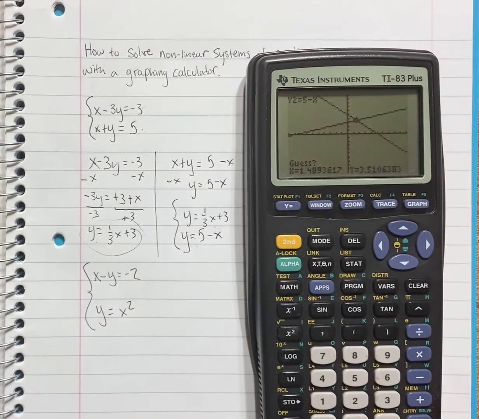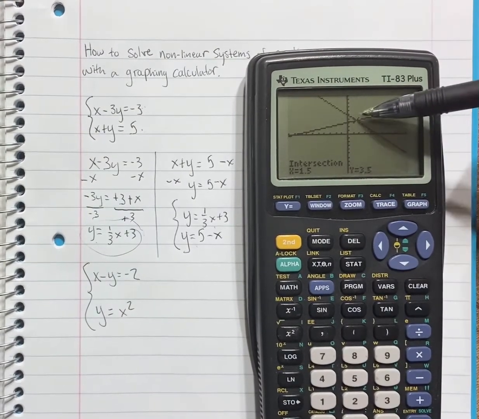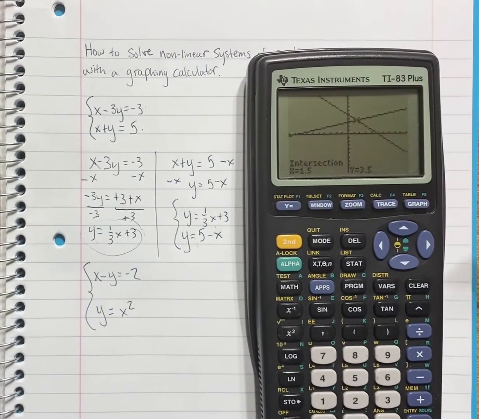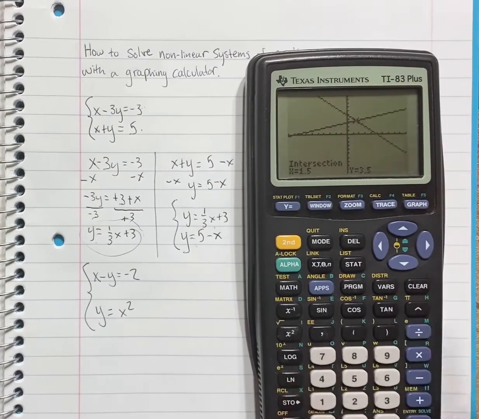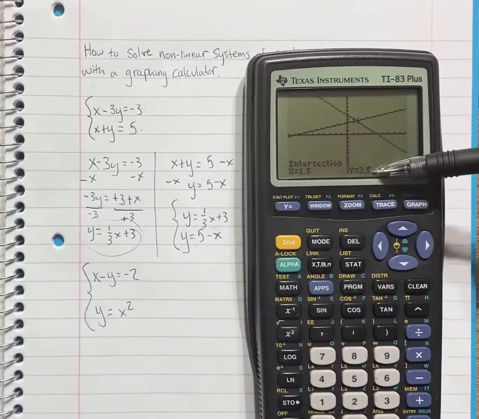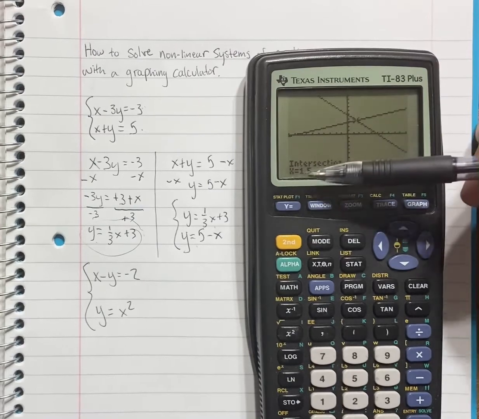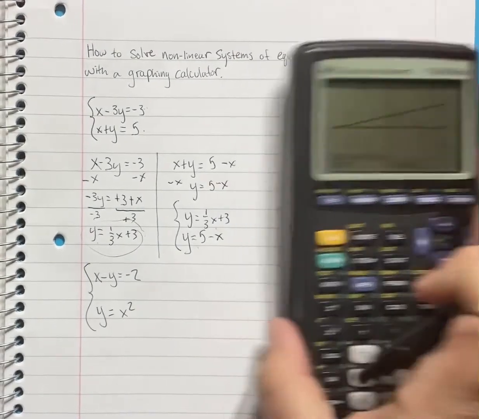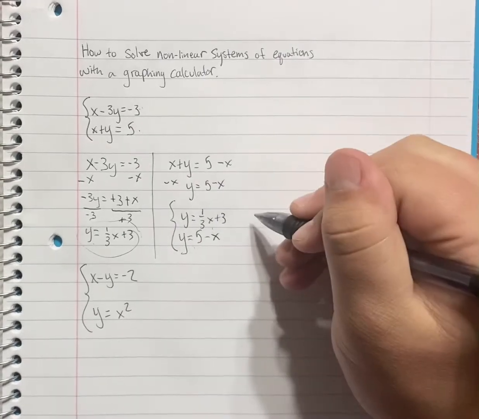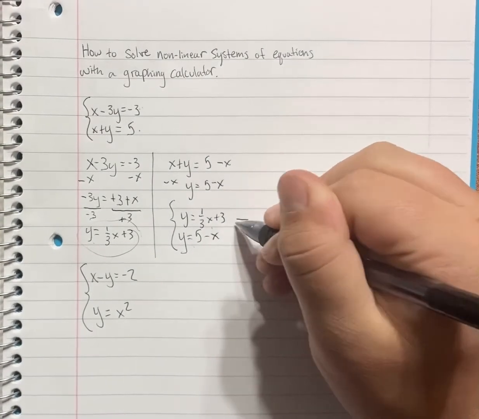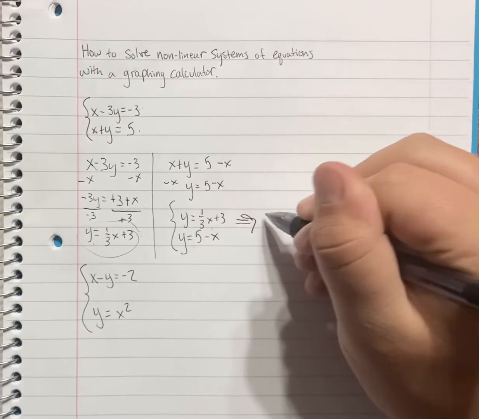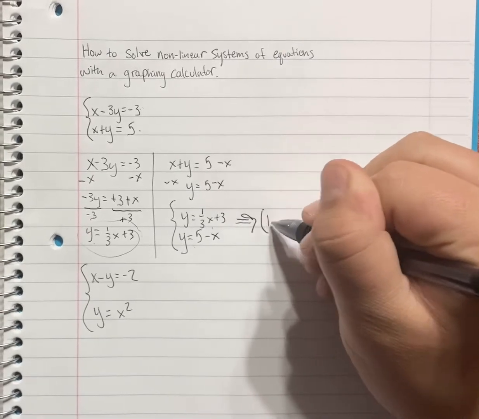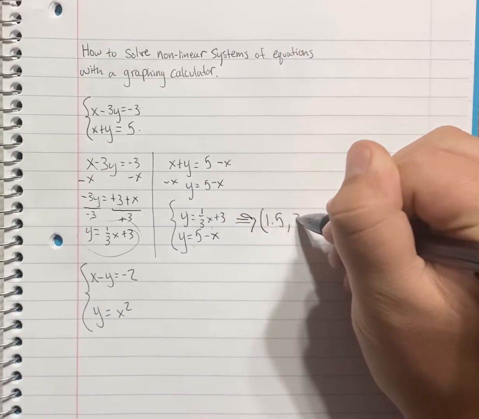So you just have to hit enter when it says guess, and it's going to give you the exact intersection where these 2 points meet, which is 1.5, 3.5. So our x coordinate is 1.5 and our y coordinate is going to be 3.5, and that is going to be the solution to our system. I like to draw little arrows so I know when I am done. So we're going to have 1.5, 3.5.